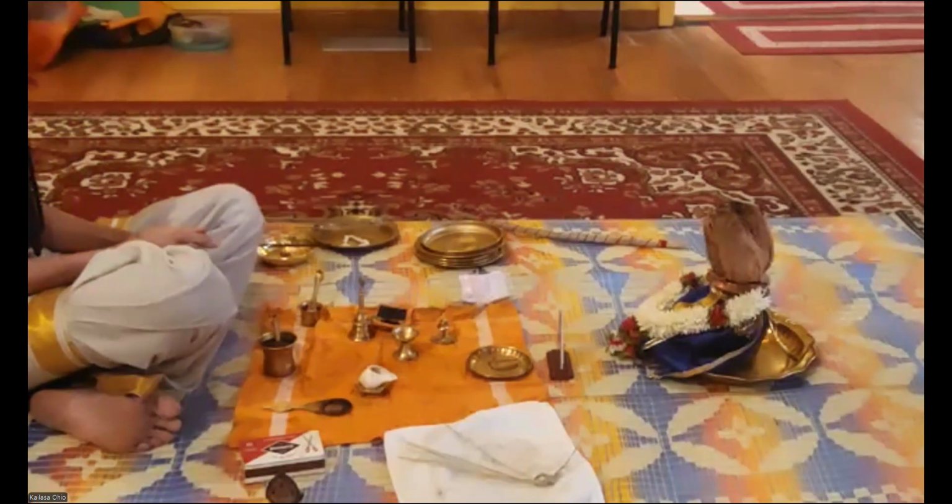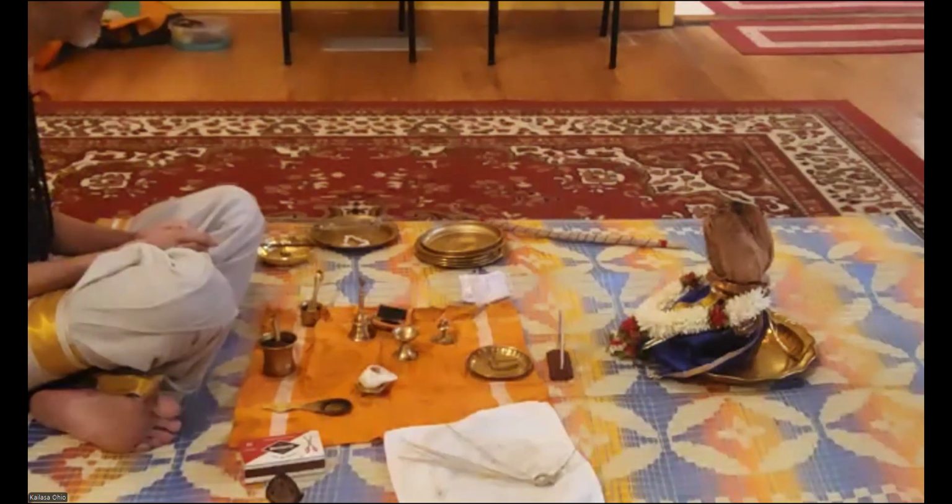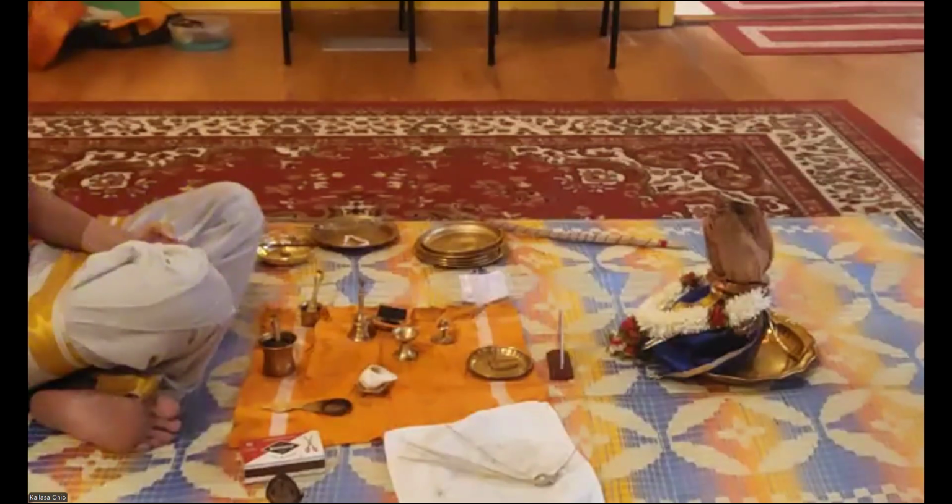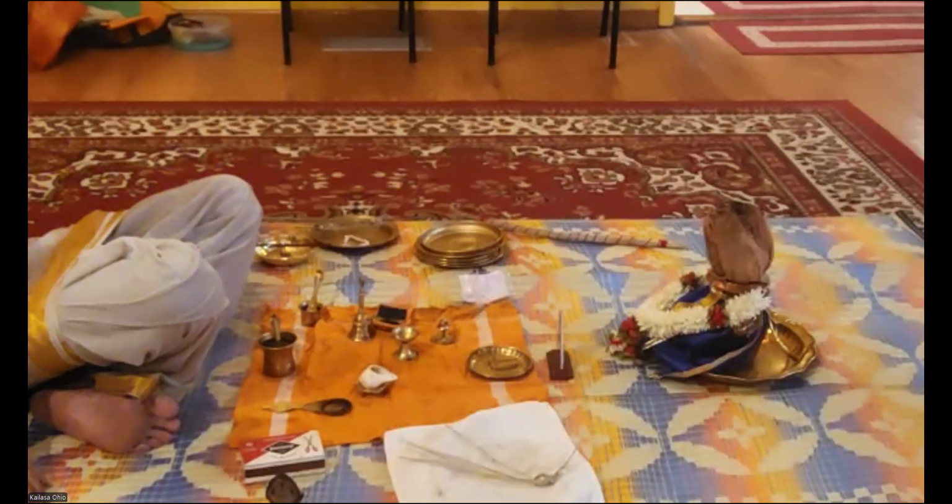Which is the Agama based on which we are learning these rituals today? What is the name of the scripture? Anyone remembers? Okay, it is called the Pancharatra Agama. Among the Vaishnava Agamas, like how we have 28 Shaiva Agamas, the Vaishnava Agamas have two major branches. One is called the Vaikhanasa Agama, another is called the Pancharatra Agama.